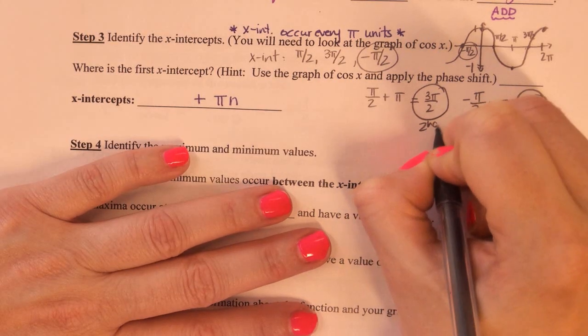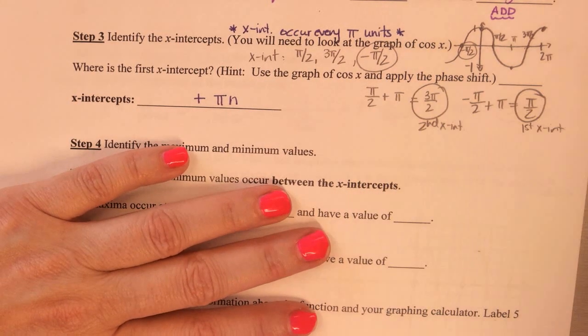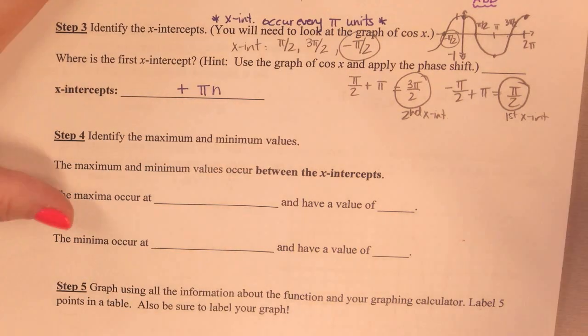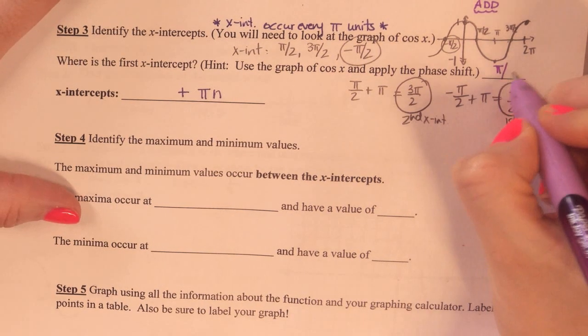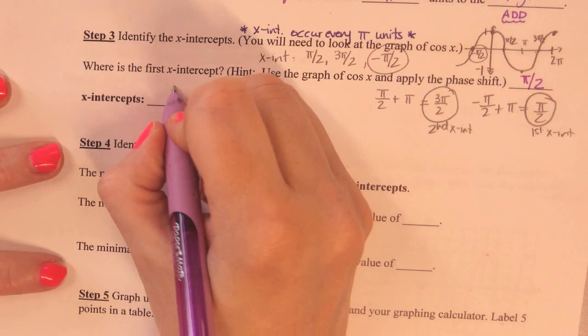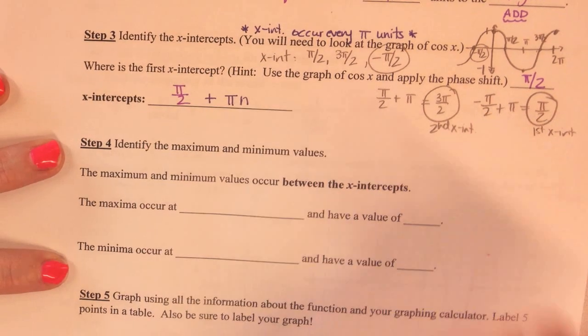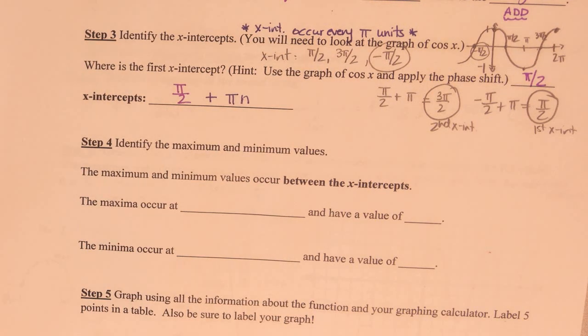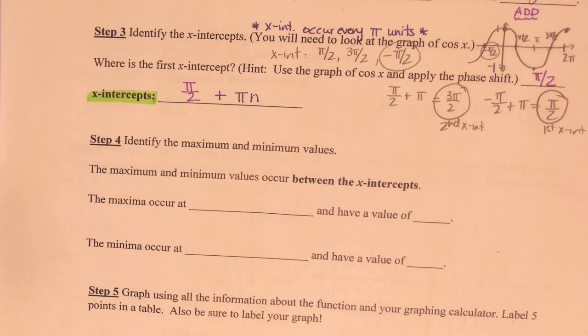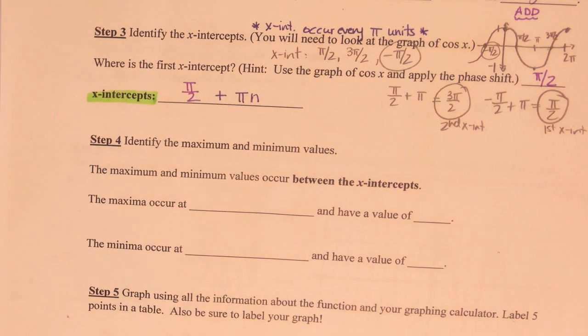This one is the second x-intercept. Now that is naturally going to come out when you are graphing. So if you want to graph first and then go back and put in the pi over 2, that is perfectly fine. But these are going to be where your x-intercepts are, every pi n, and the first one's at pi over 2.